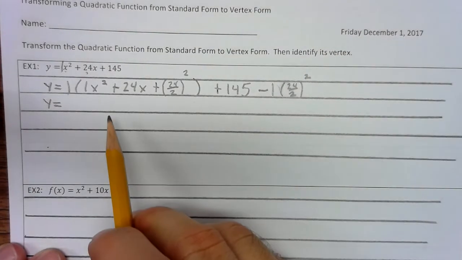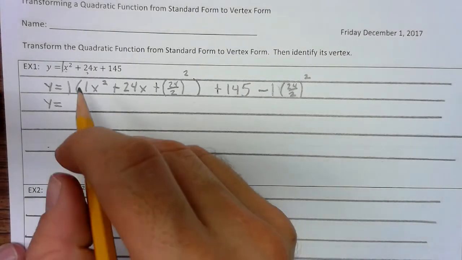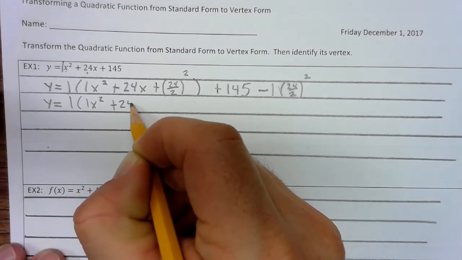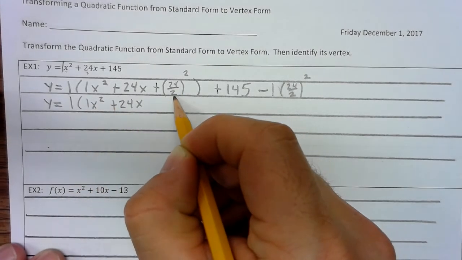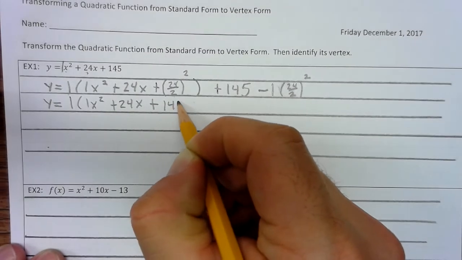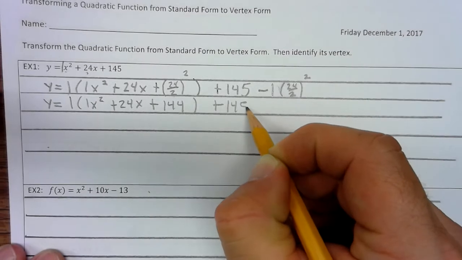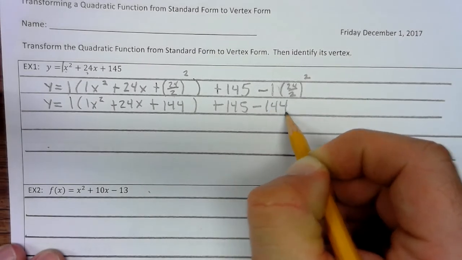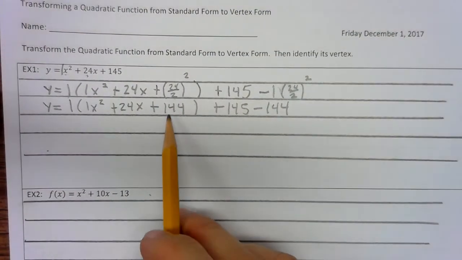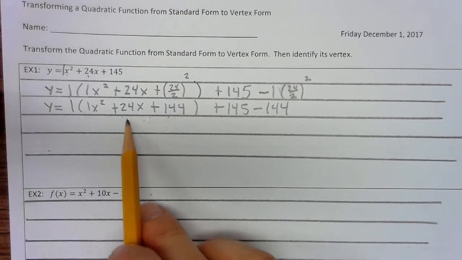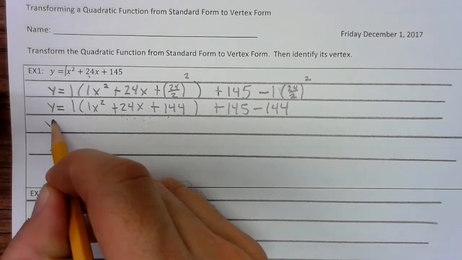Now, we have 1 times 1x squared plus 24x plus 24 divided by 2 is 12. 12 squared is plus 144. And then plus 145 minus 144. Now, that plus 144 completed this square, because now we have a trinomial and we can draw a square. And that's what we mean by completing the square. We technically could factor this using the box method now that we have the third term.